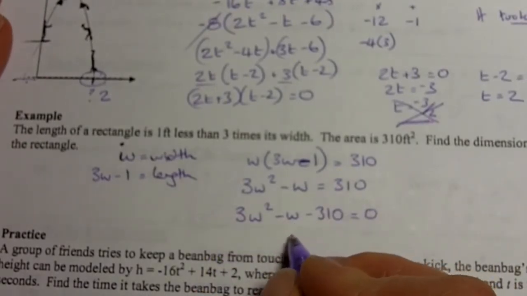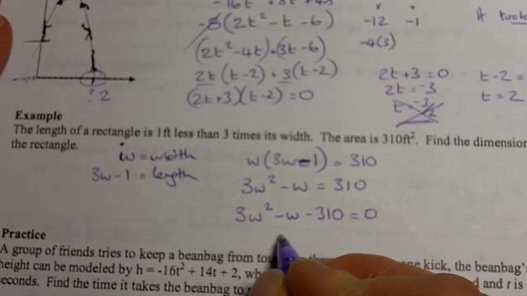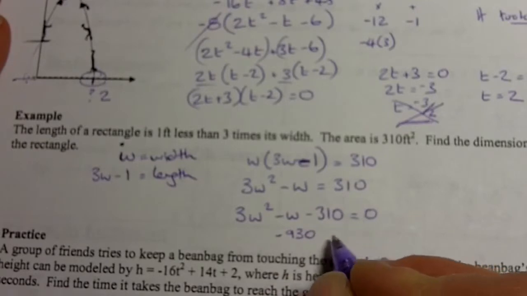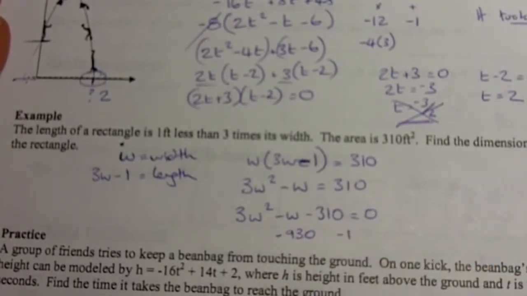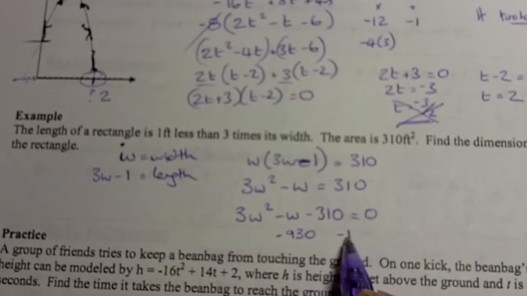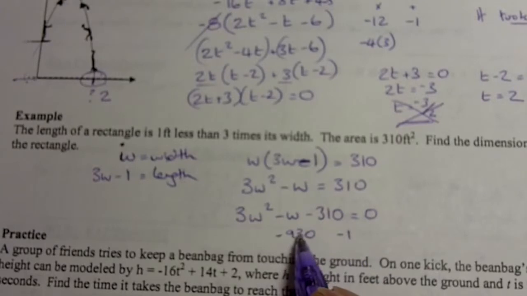So I have to decide what multiplies together to get 930 and adds to get -1. Well, I have to admit that I did this ahead of time, but this -1, or if it was +1, would mean that the difference between the two numbers was 1. That means they're consecutive numbers. What two consecutive numbers multiply to get that?